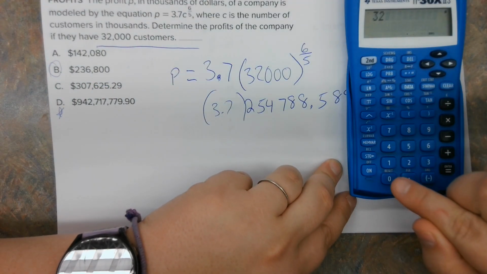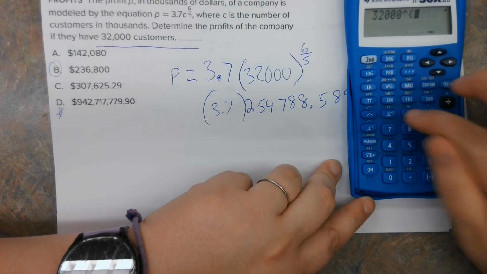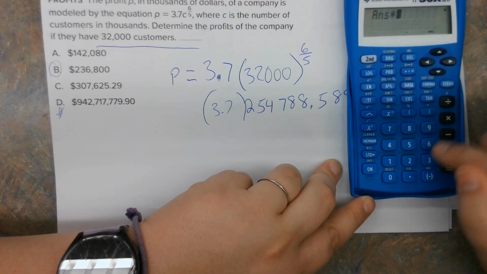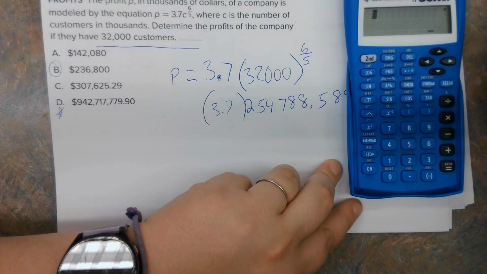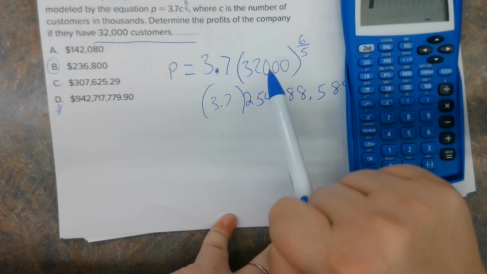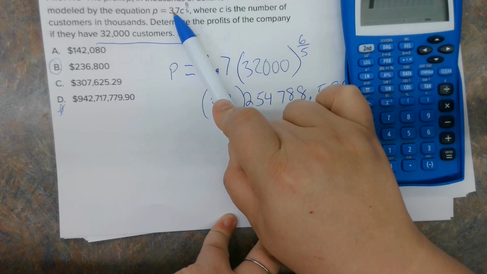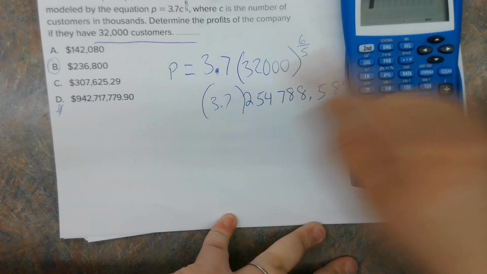So 32000 to the 5 over 6. Let's see. Times 3.7. Nope. I don't know. If you can figure it out, let me know. But this is the one that I'm getting, doing it the way that we were taught. Okay? Plug in C, 6 over 5, multiply by 3.7. This is what I get. I'll look it up. Ask me about it. Okay?